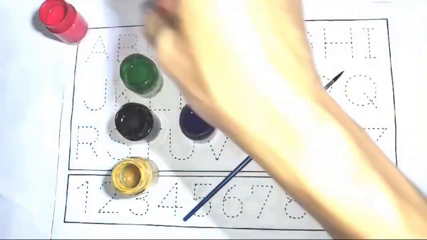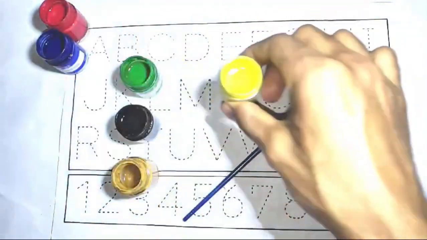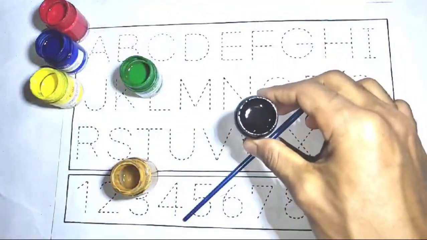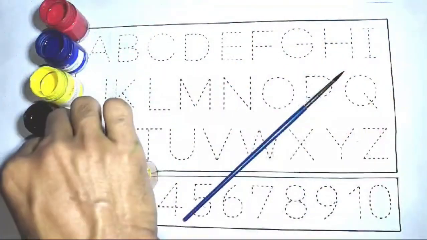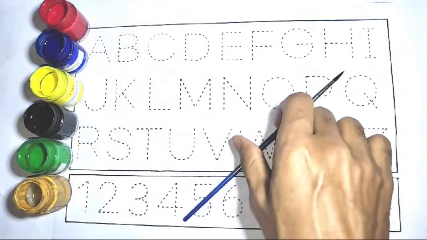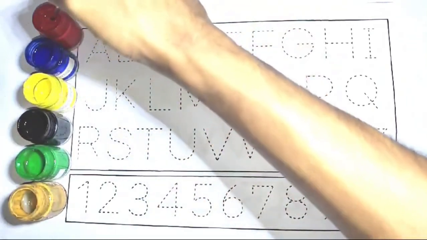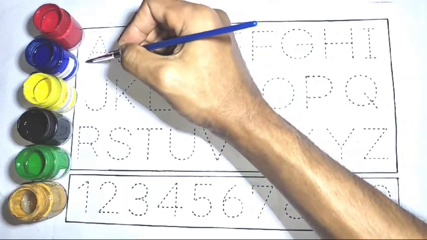Red color. The next one is blue color. Yellow color. Black color. Green color. The last one is yellow ochre color, and now we draw alphabets. First we use red color. Kids, now we draw capital letter alphabets.